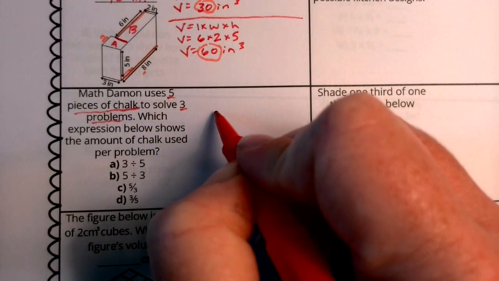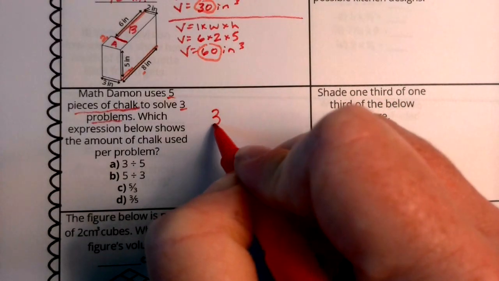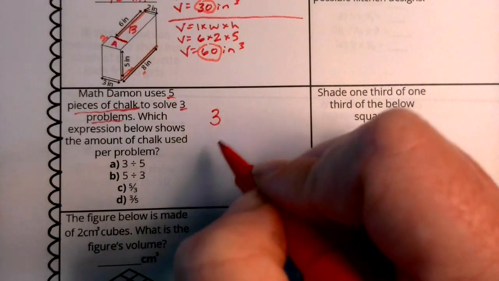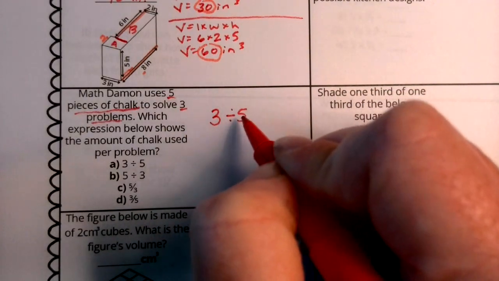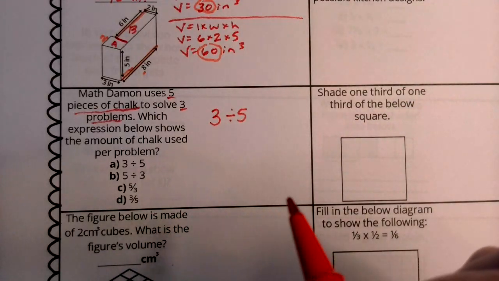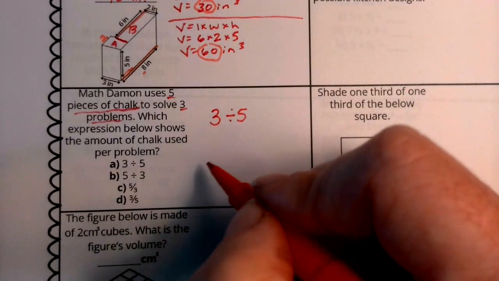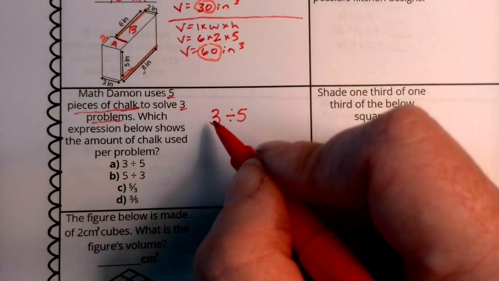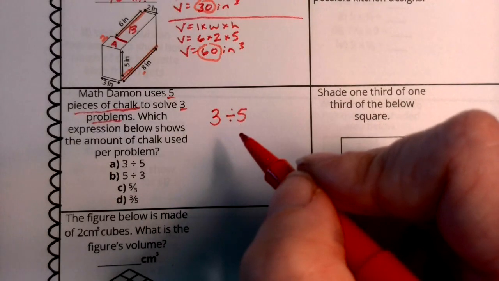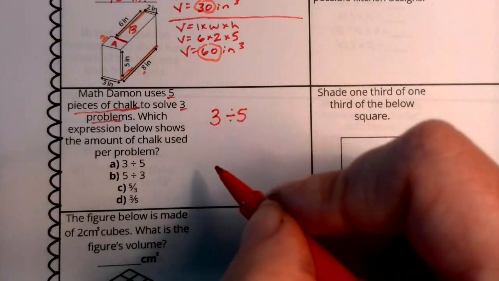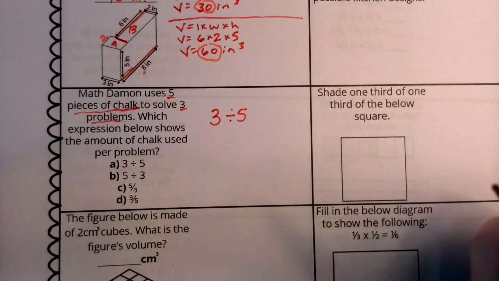Well, the thing that we are doing is we are looking at 3 math problems. And those 3 math problems are being divided up and solved with 5 pieces of chalk. So this is how it looks as a division expression.